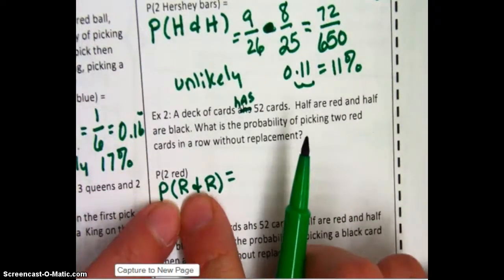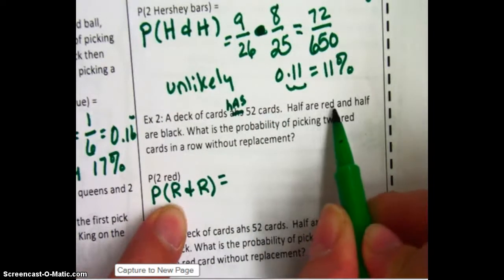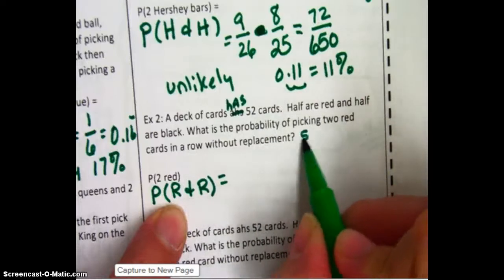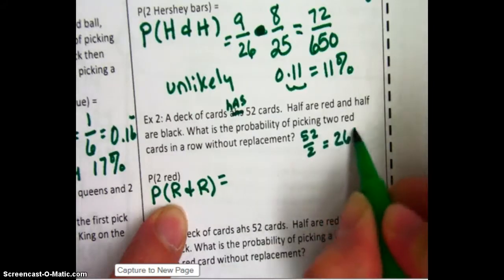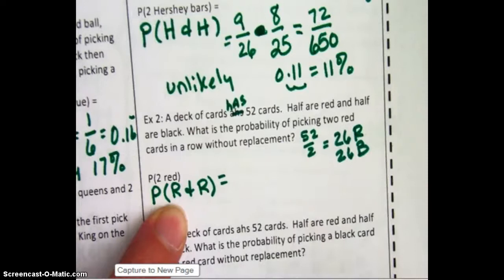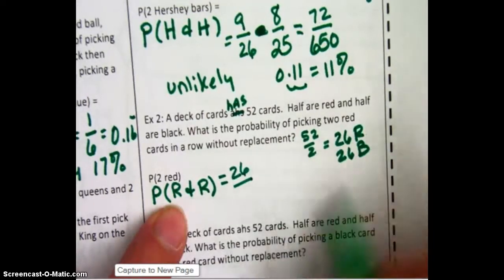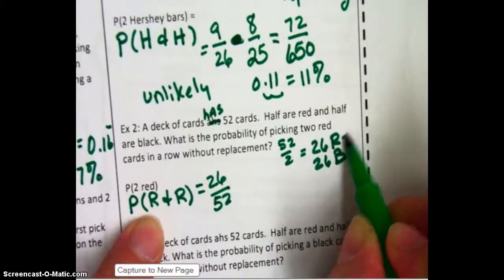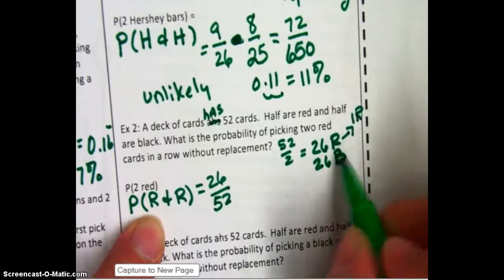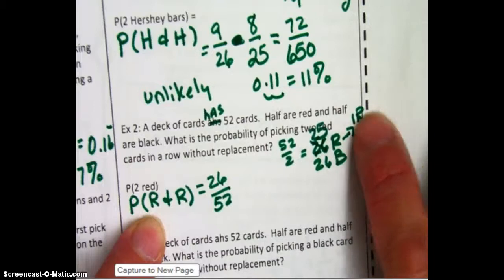So looking at your first time for this red here, you have a deck of 52 cards. So altogether you have 52. Half of them are red and half is black. So 52 divided by 2 is 26. So you have 26 reds and you have 26 black cards. So the first time you pick a red, you have 26 reds out of these 52 cards here. Then you're going to take out 1 red card, which leaves you with 25 red cards. Don't take out all 26, you're just taking 1 out.